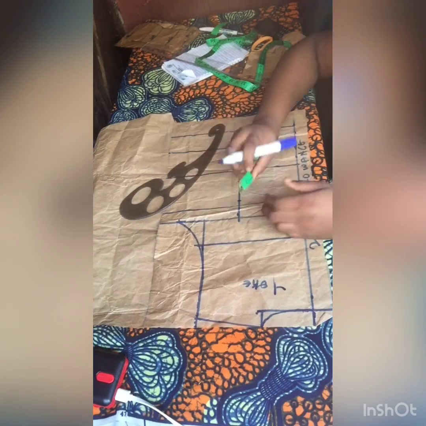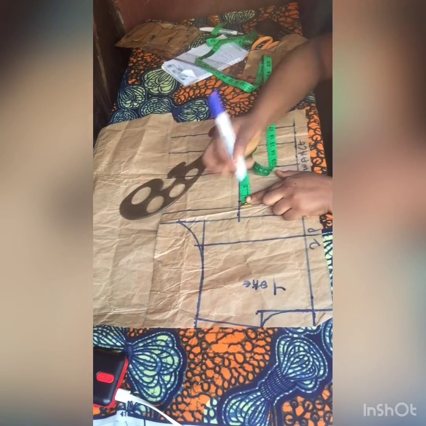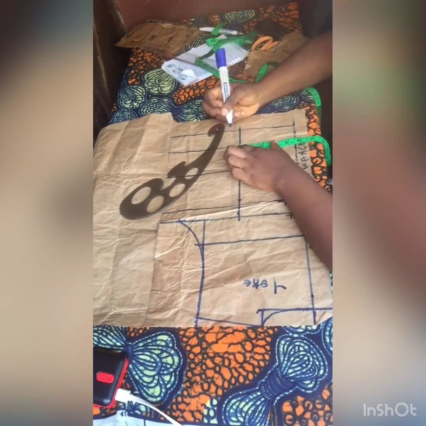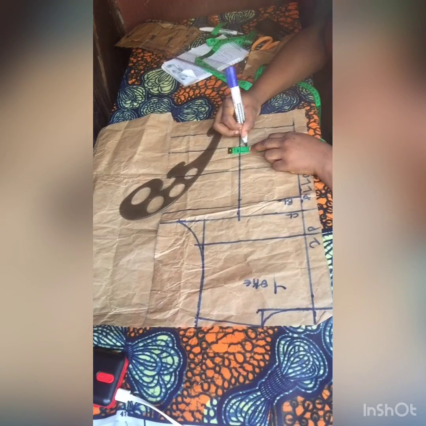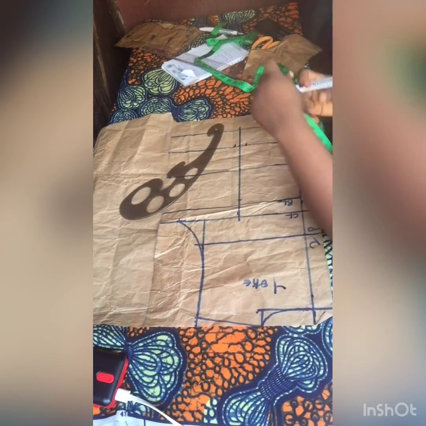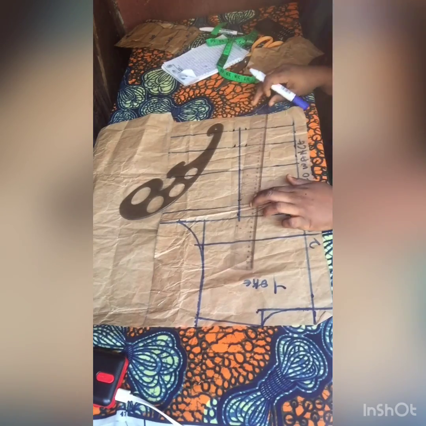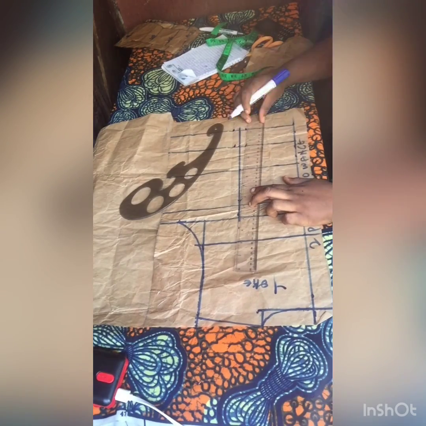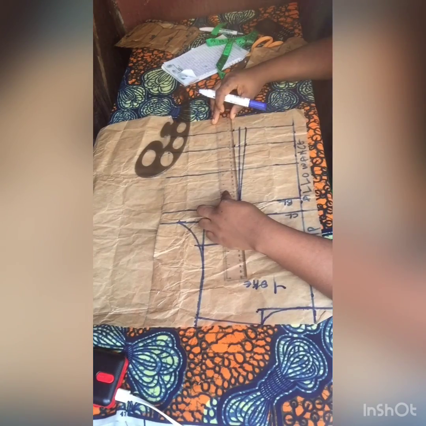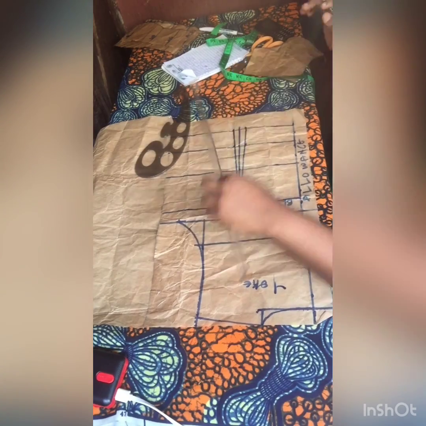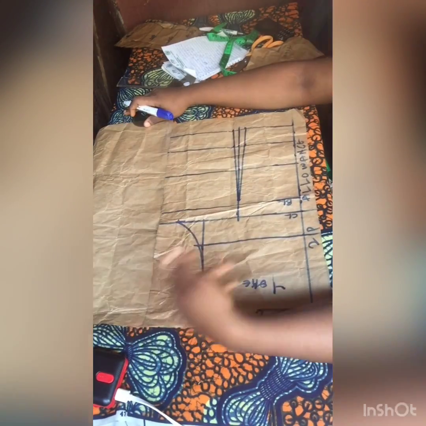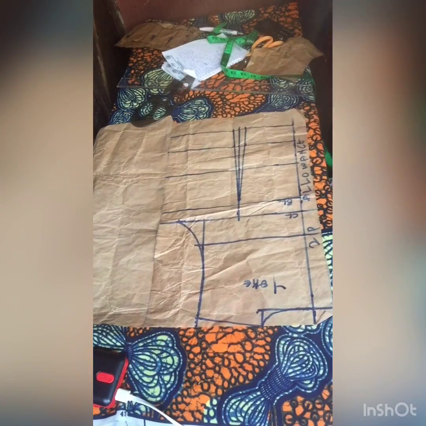So once I'm done labeling all this, on my bust line, you come down by 1/2 inch, and on your waistline, you go out by 1/2 inch at both sides. So when you're done with this, you just connect all these lines together, just like I'm doing, and that's basically all.